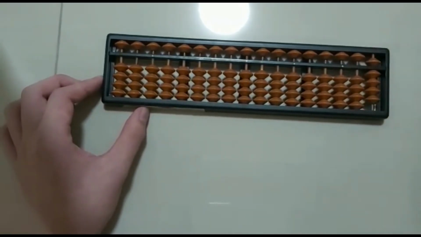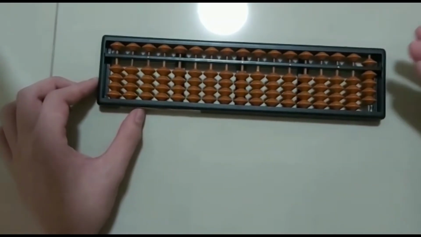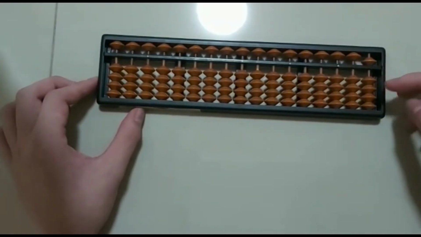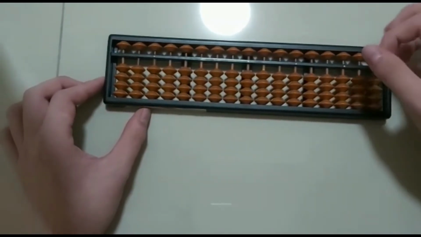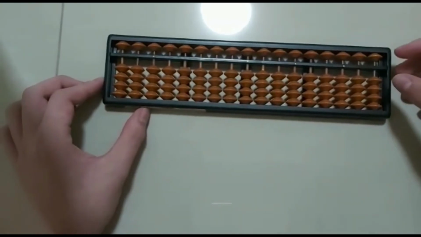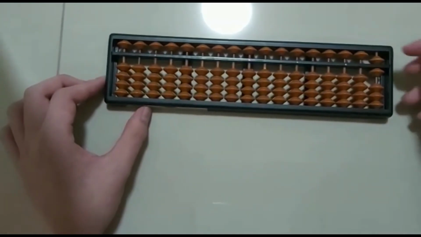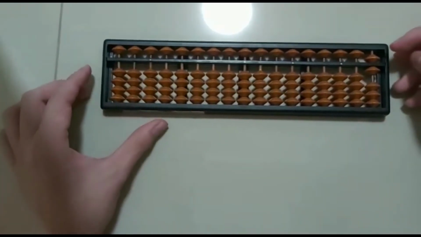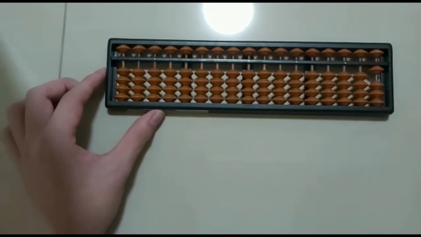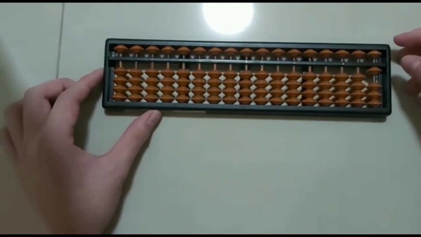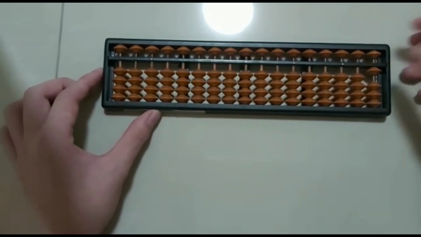So moving on to the next set, we have 9 minus 4. So I set up 9 over here, and I push down 4 1 beats to get 1 5 beat on top. Next set, I have 6 minus 5. This is also rather easy. I just push up 1 5 beat to get 1. 6 minus 5 is 1.